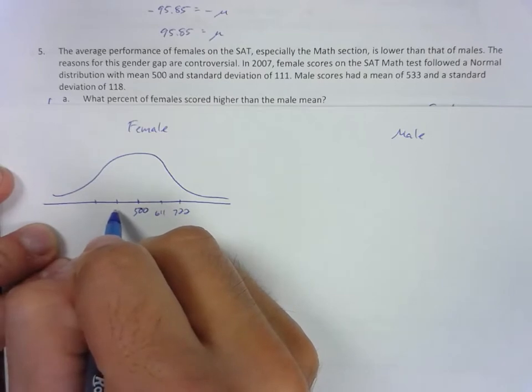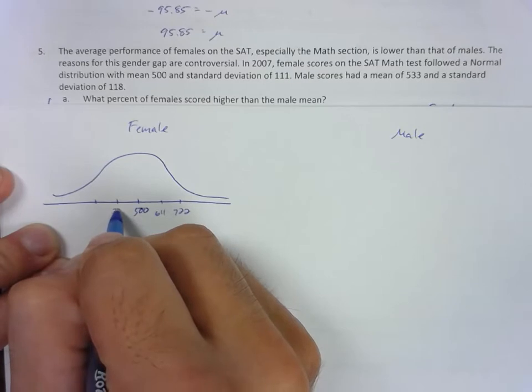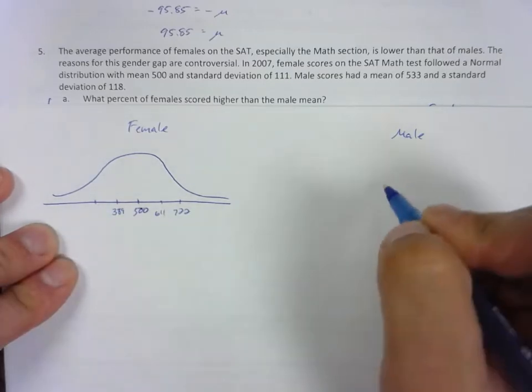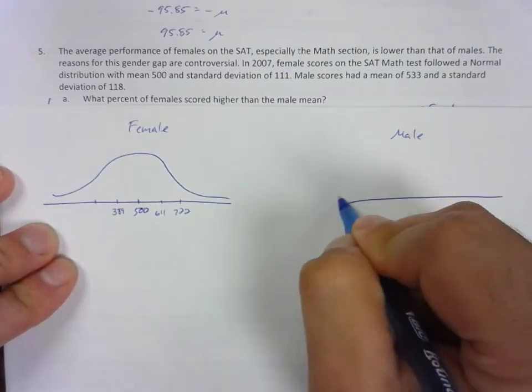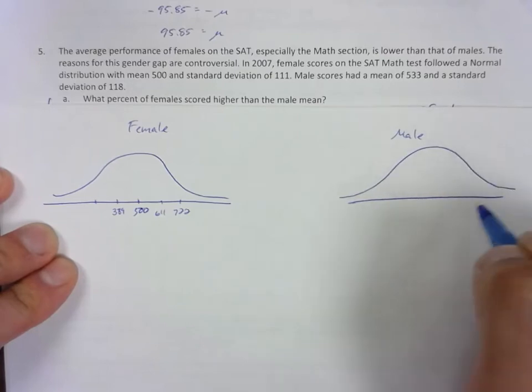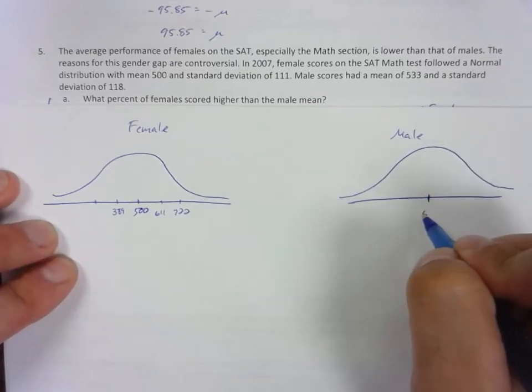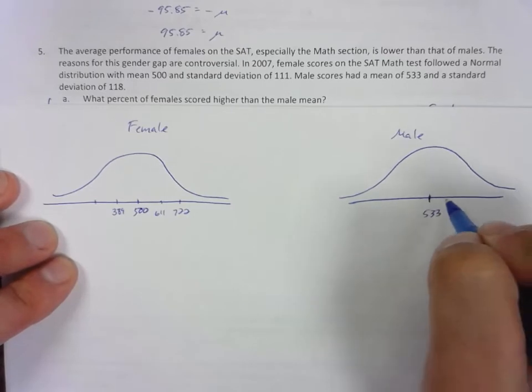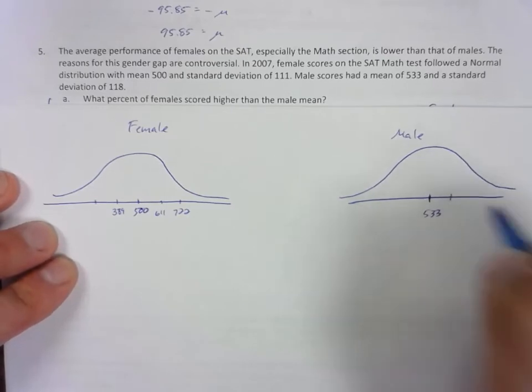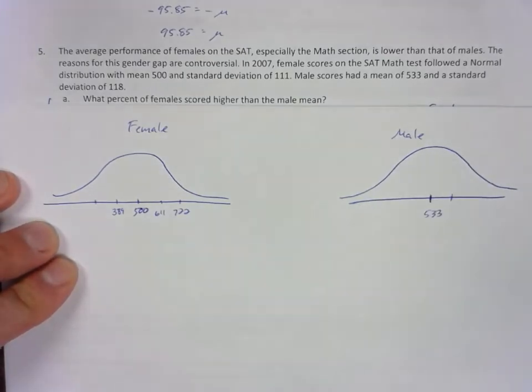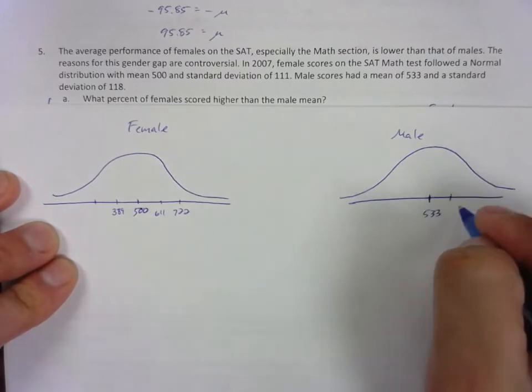This would be 400, so 389, and then do the math for that. For the males, the SAT score mean was 533 and a standard deviation of 118. So 533 plus 118 is 651.